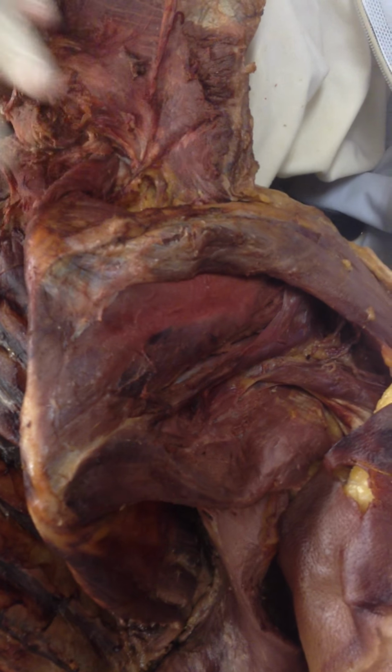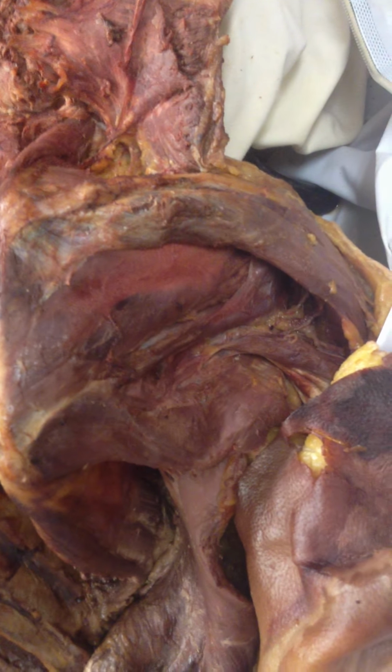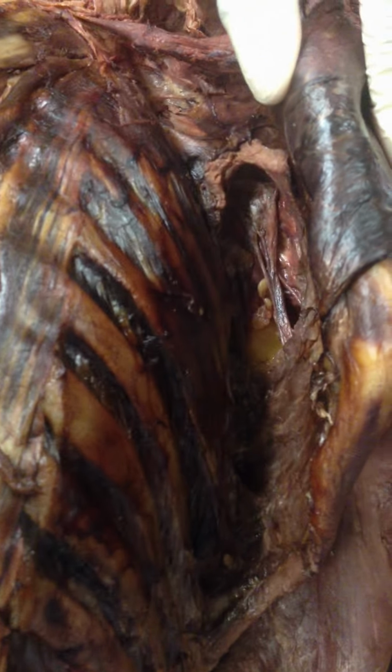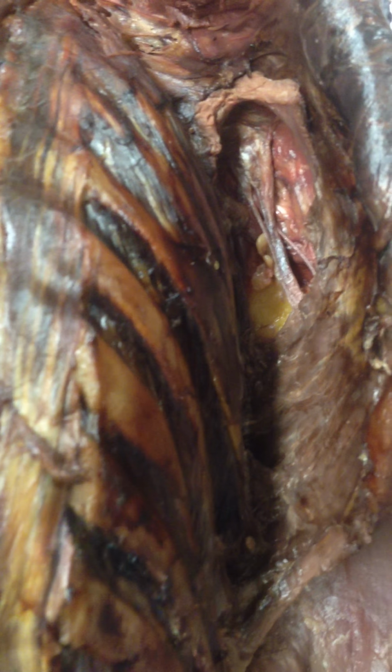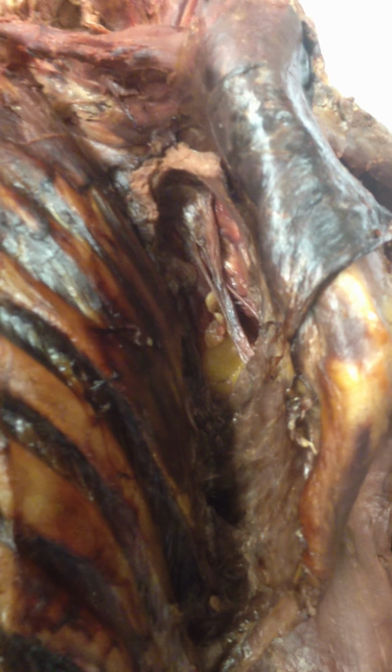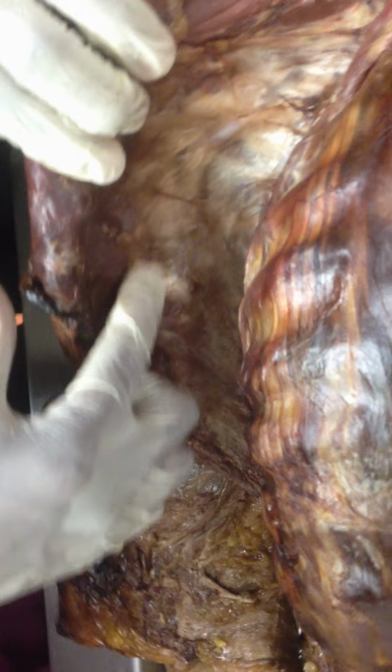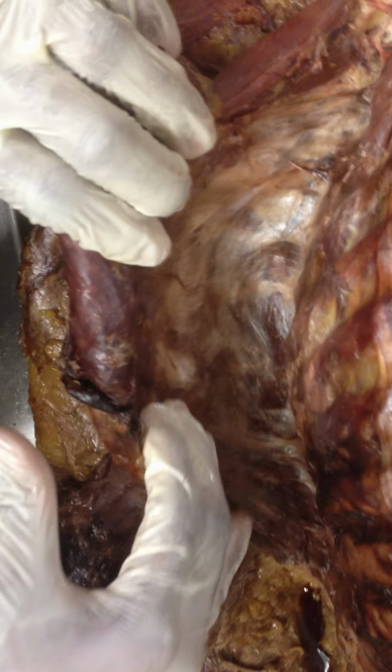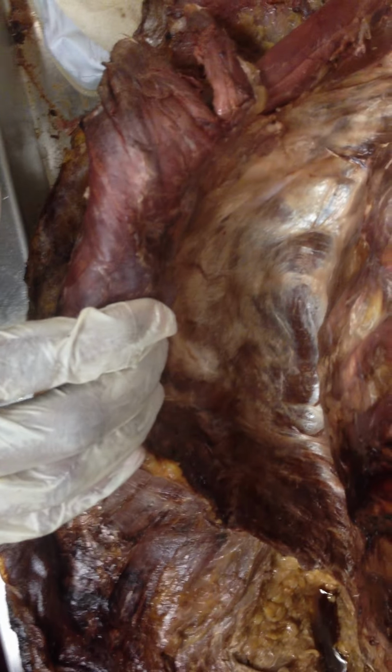Okay. We did the subscapularis, right? No, we didn't do that yet. The origin of the subscapularis is the subscapular fossa of the scapula. It inserts into the lesser tubercle of the humerus. And its nerve supply is the upper and lower subscapular nerve, C5, C6, and C7.